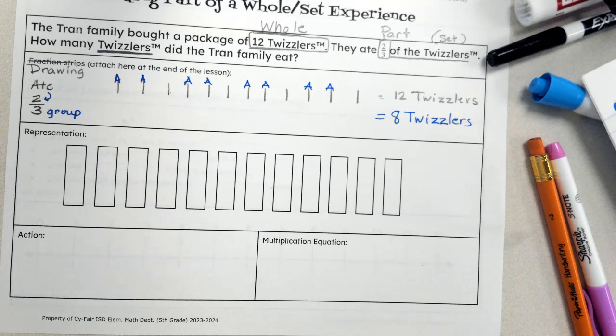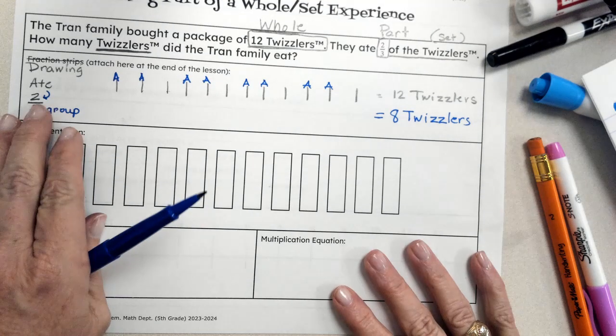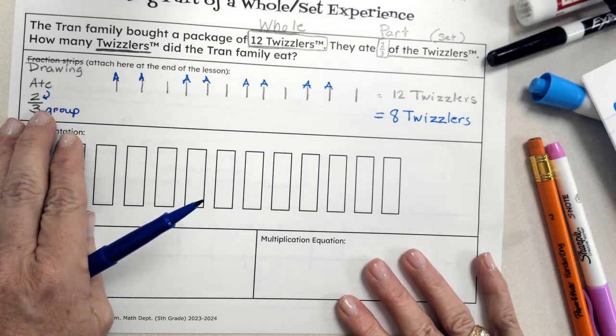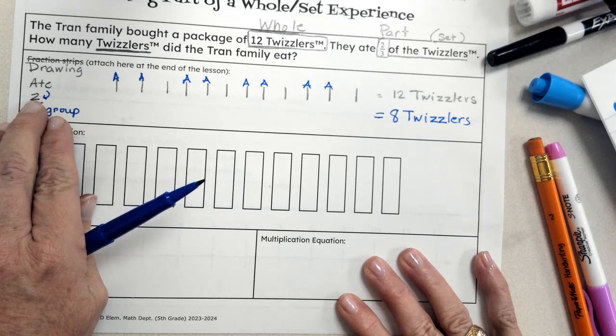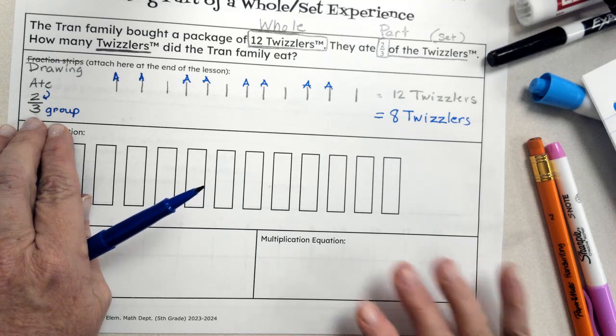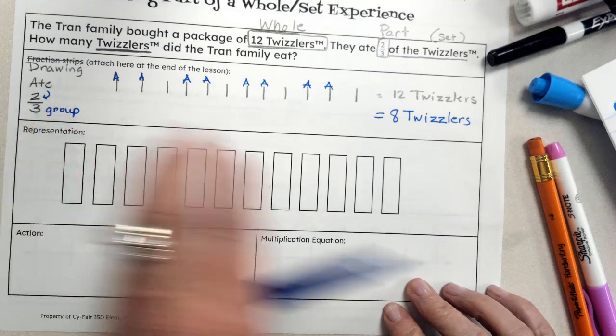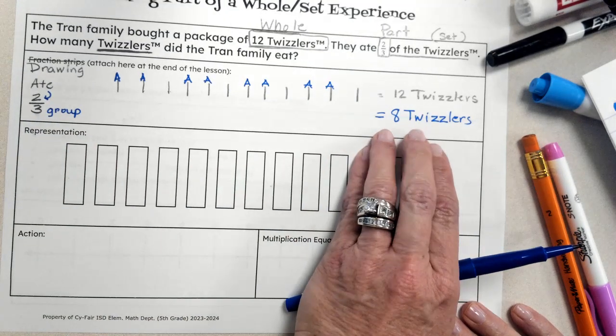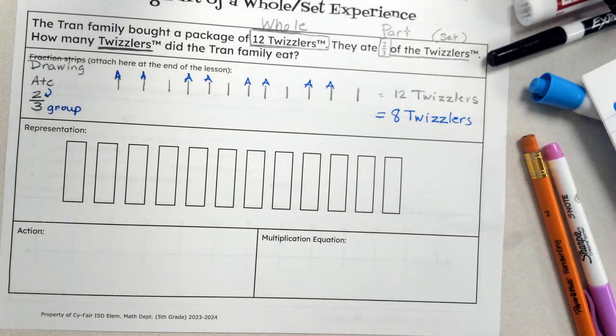Okay, what was the very first thing that I did though? With my pencil, Larry. I took the total amount that they had and I drew it. I drew 12 Twizzlers, right? Then I took my fraction and I thought about what does that fraction really mean? That fraction means that I had 2 out of every group of 3. Does everybody understand that? Great. Are there any questions at this point? So can we all agree that the answer is 8? And is 8 less than the number 12 that they started with? And does that make sense?